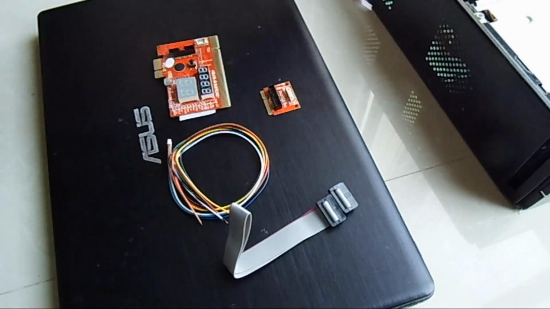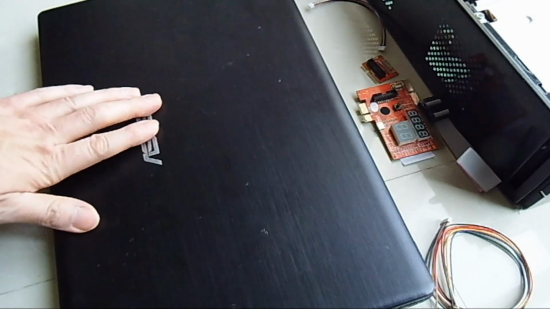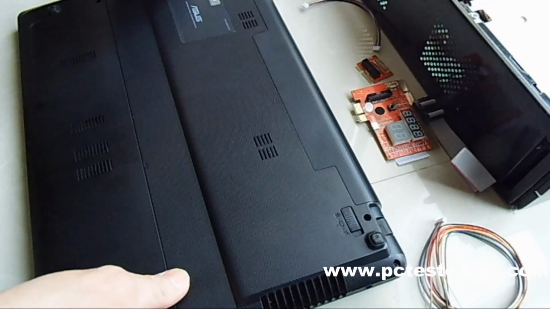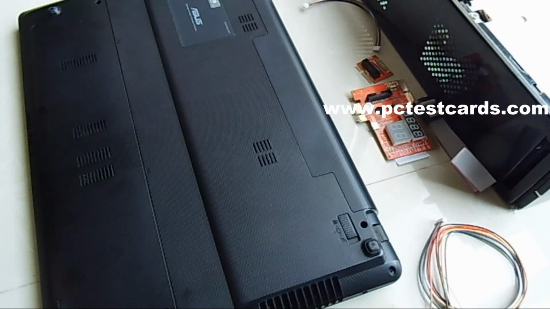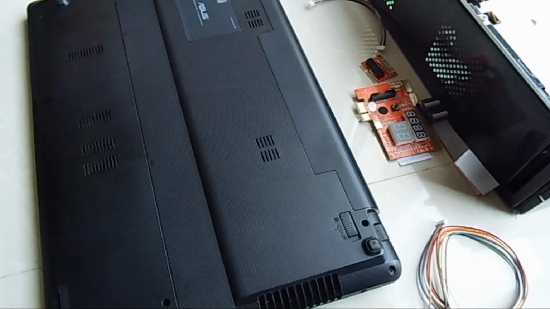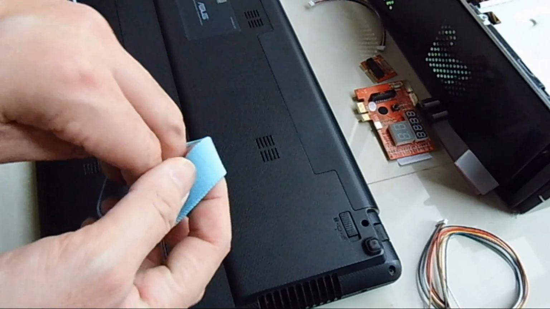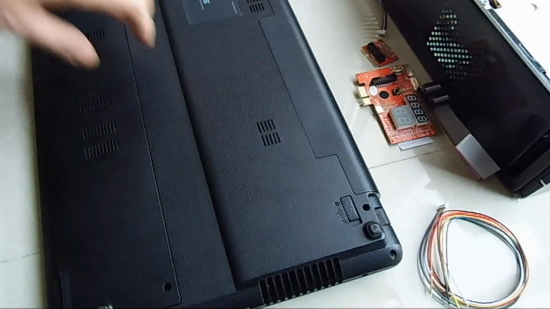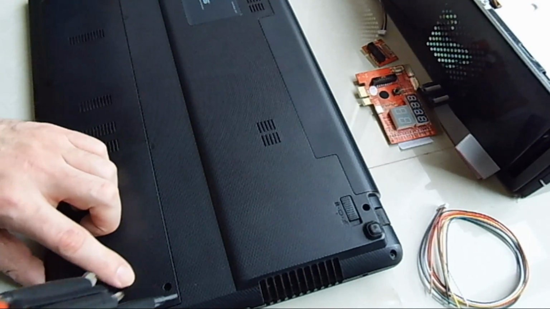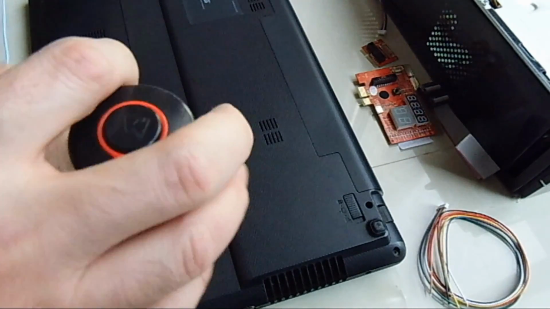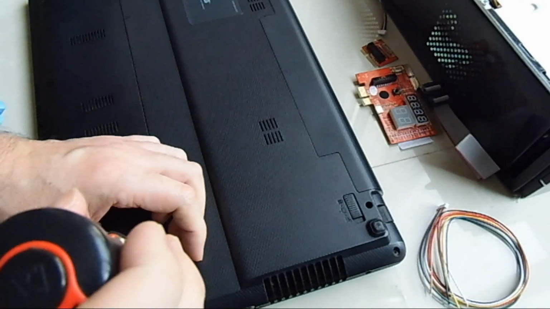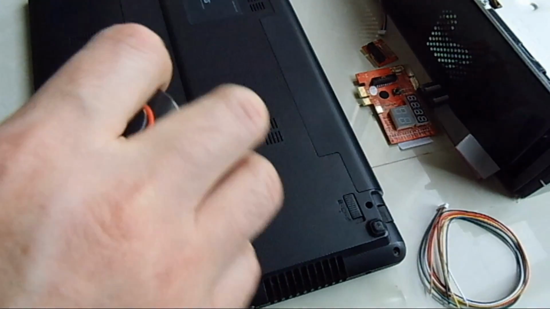Now we have a laptop with us, and let me show you how to install the card to the laptop. First, again the same, wear the cord and the static strap, and the other end is attached to the grounding source. And we need to open the miniPCIe compartment, normally located at the bottom of the laptop.